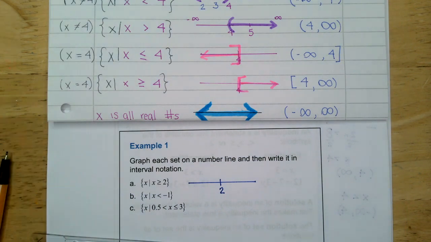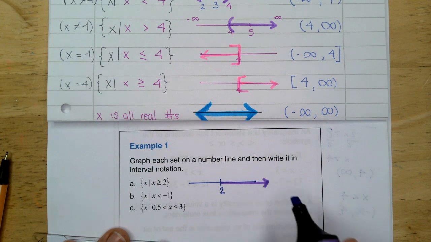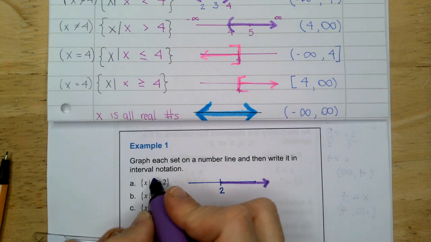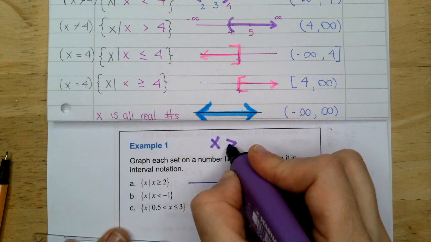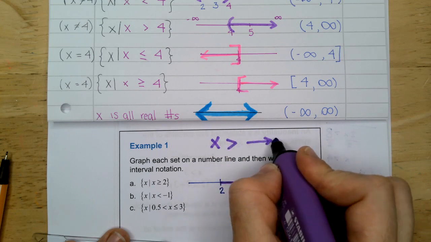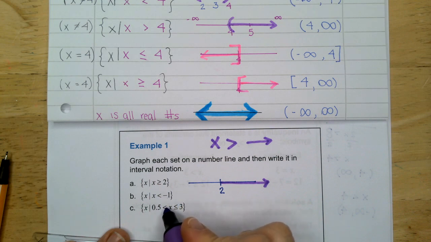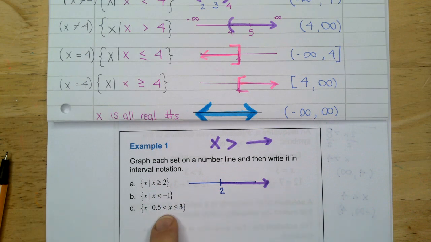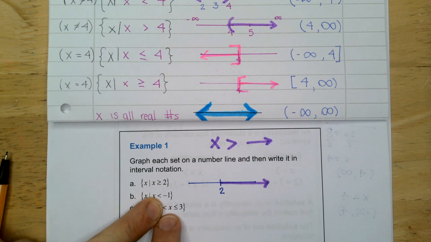So if it's greater than, it's going to go this way. And if your variable is on the left, that also tells you which way your arrow goes, right? That's an arrow pointing forever in positive infinity. That's going to go towards negative infinity. That's a less than symbol. Less than. Only if your variable is on the left, though.